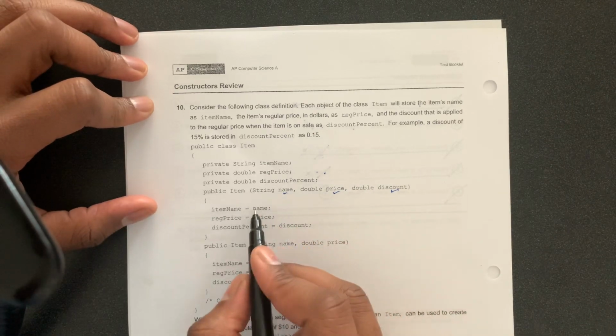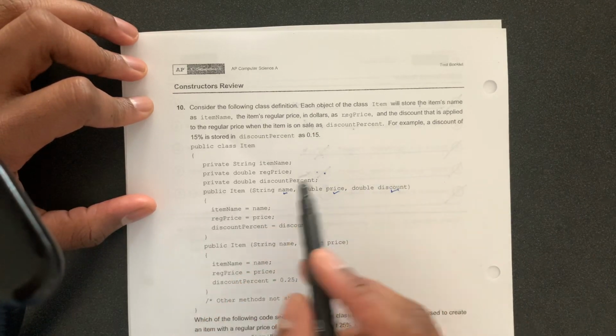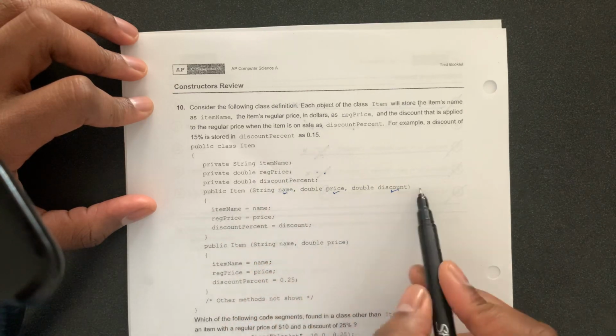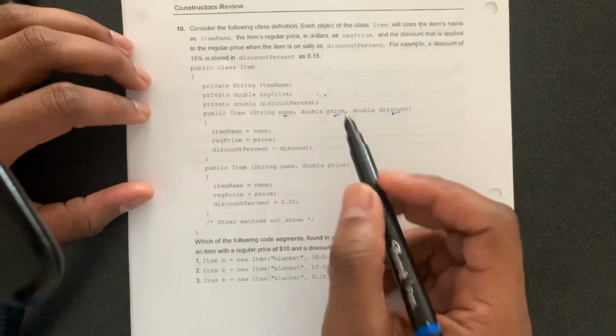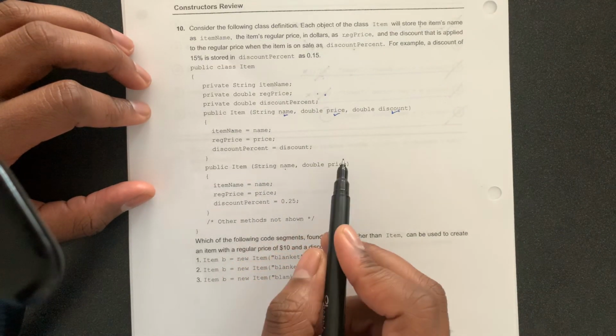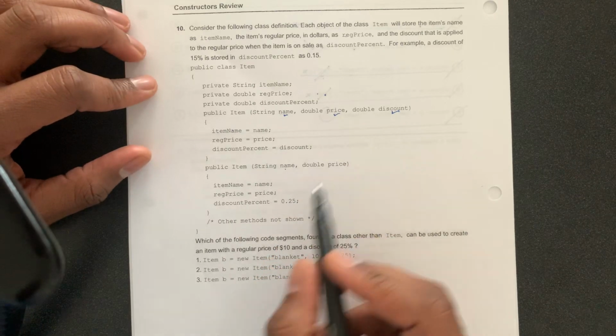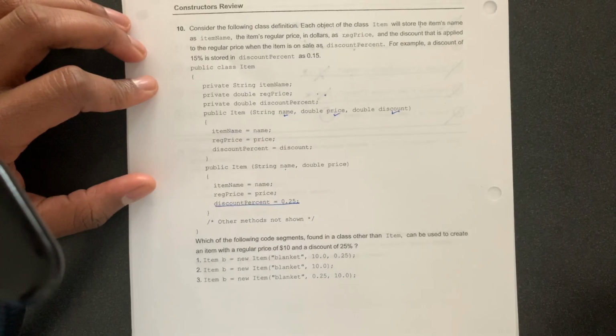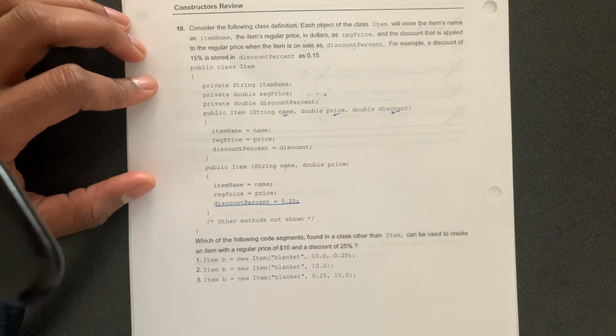And then we properly set item name equals. So we set these variables equal to these parameters in this order. And then we have another constructor where we have just the string name and the price, and the default is they automatically set their discount percent to 25.